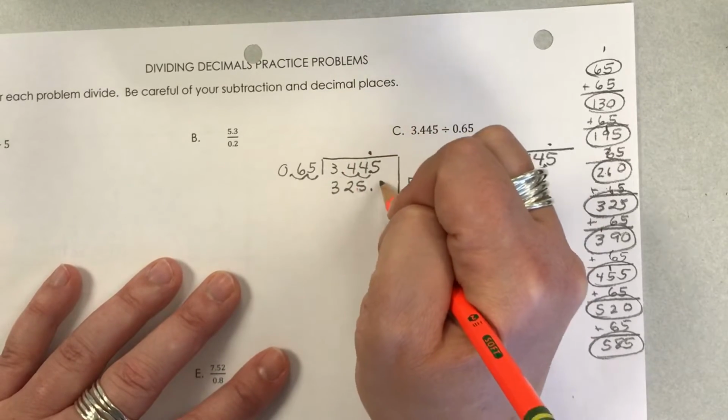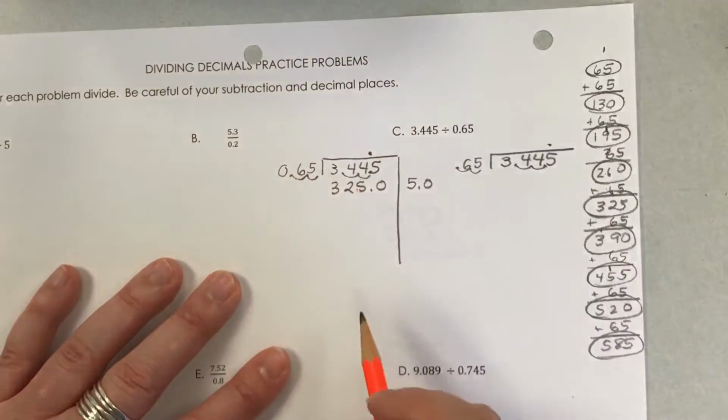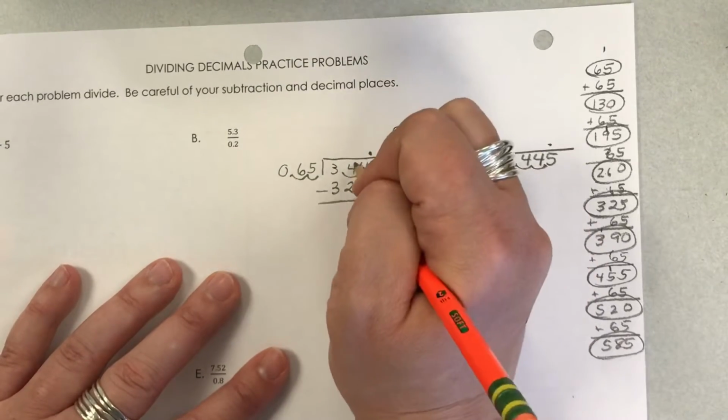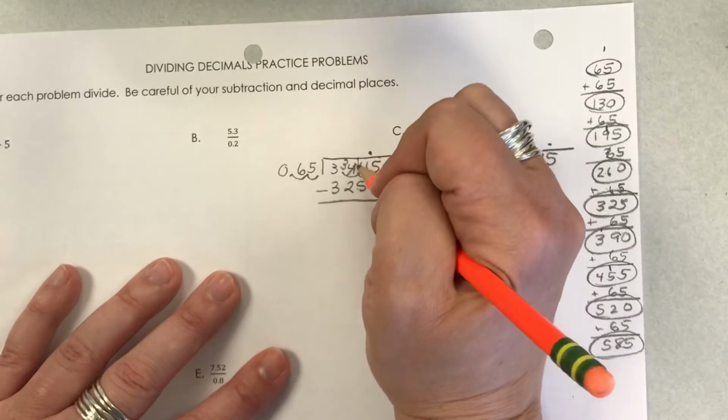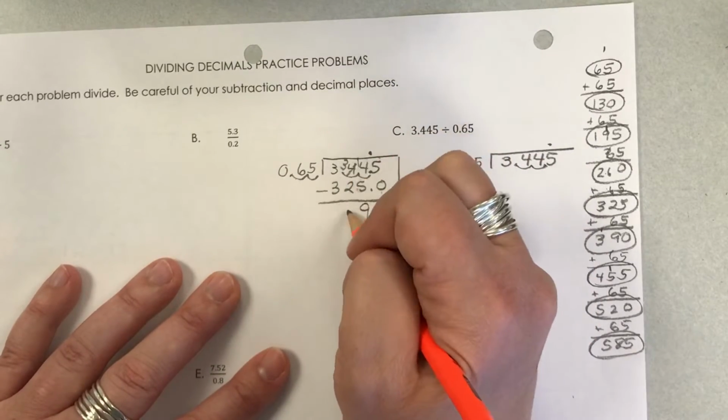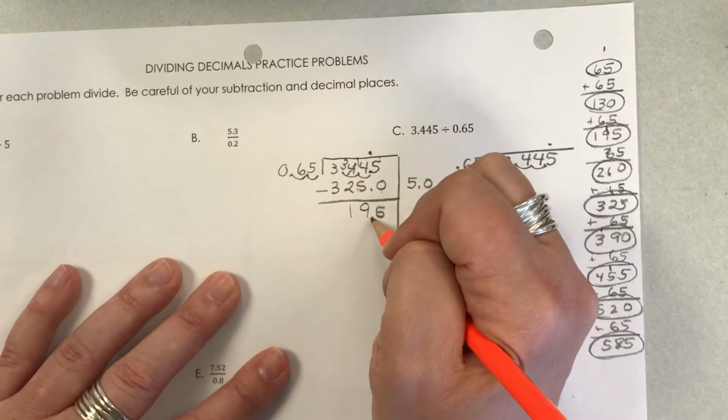325. 0.0, 0.0. I subtract. 5 minus 0 is 5. The 4 becomes a 3. 14 minus 5 is 9. 3 minus 2 is 1. It's 19.5.